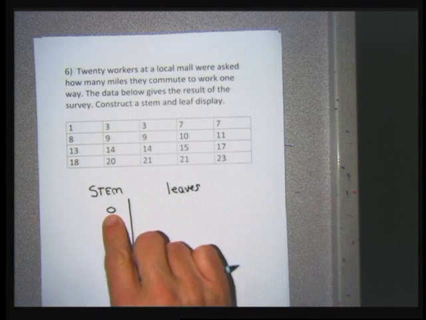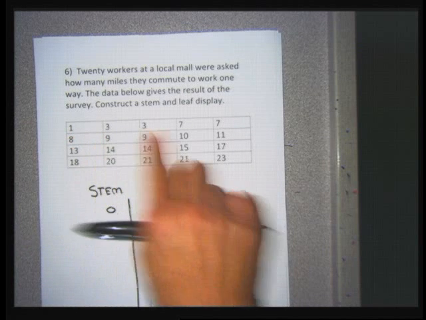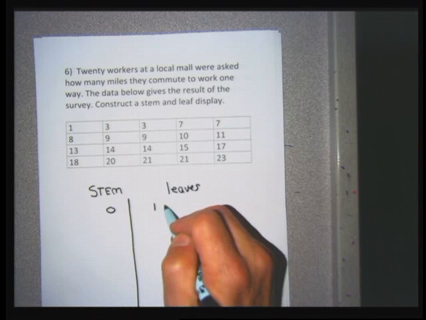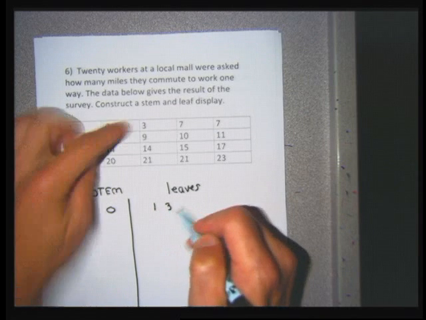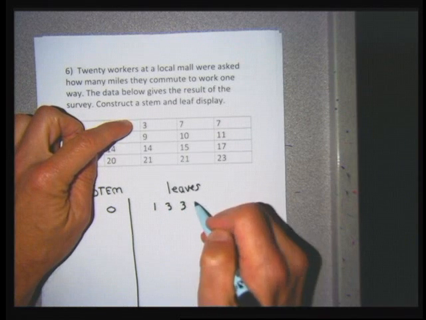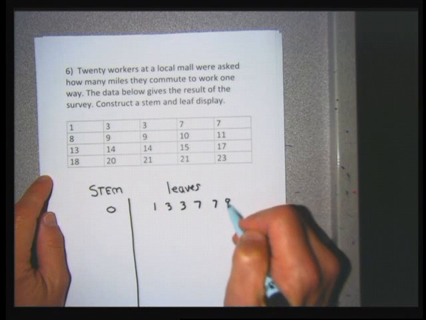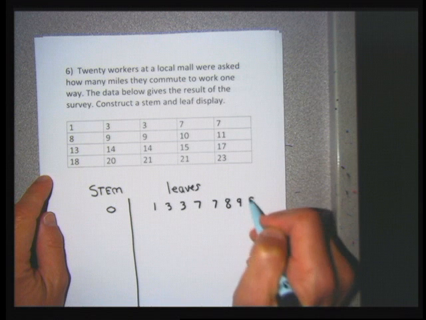Next to the 0, I'm going to put 1, 3, 3, 7, 7, 8, 9, and 9.